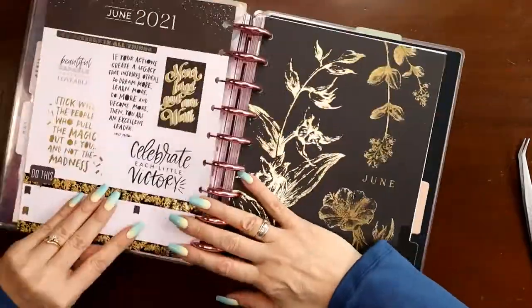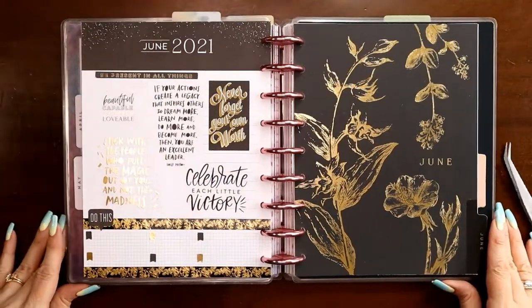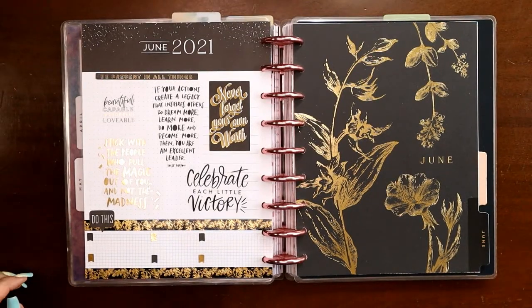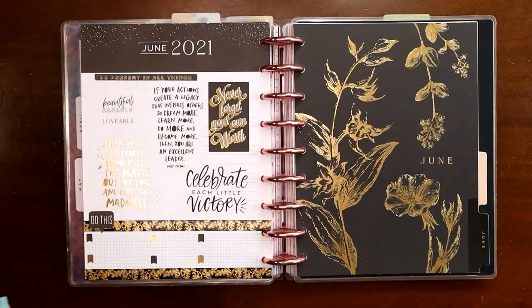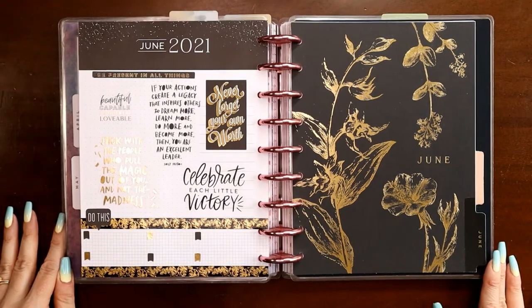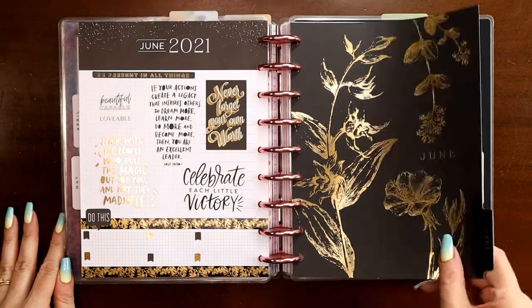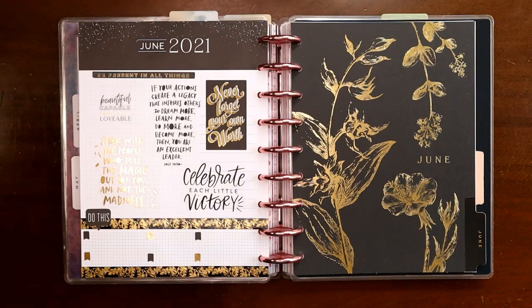Let's put it in my planner. There we go. There's my goals page for my social media planner, matching my black and gold facing dashboard monthly divider, whatever. Stay tuned for my health and wellness planner.